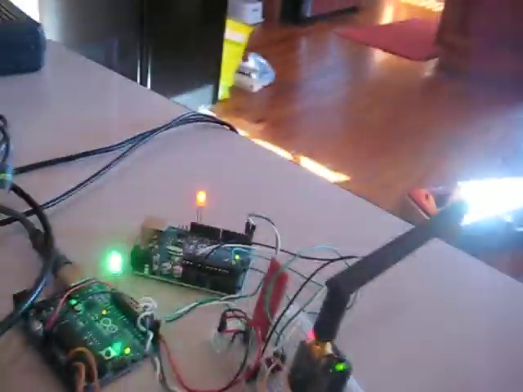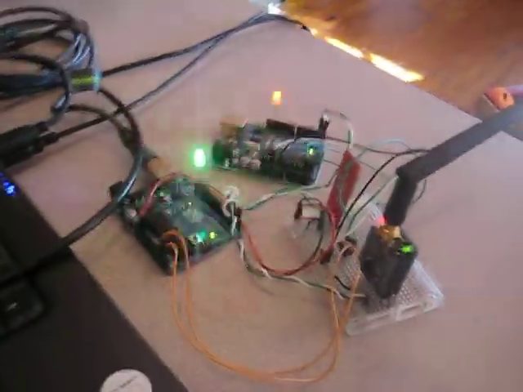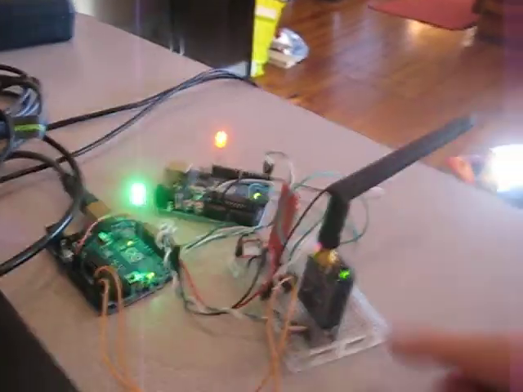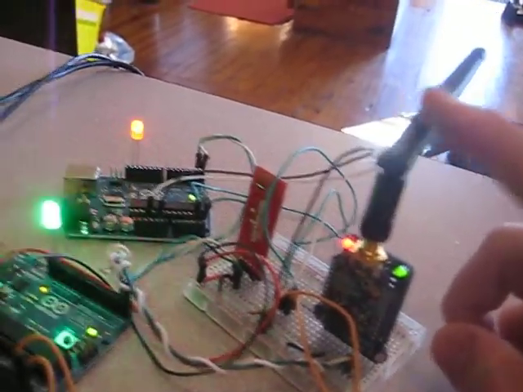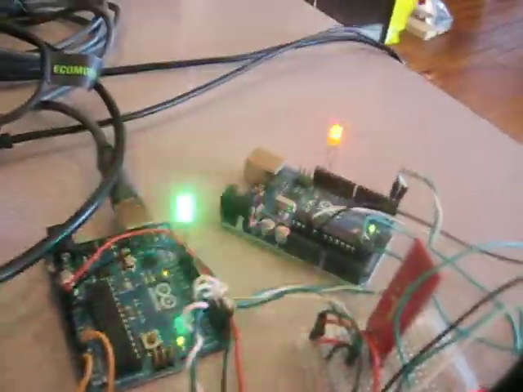Okay, so here's my basic setup for the QuadCopter UAV. What I have here is a basic ground station with two Arduinos. One of them is connected to an XBee radio, one is connected to a Bluetooth dongle, and this is the Android device which receives data through this Bluetooth dongle. Now I had to use two Arduinos because they only have one serial port each, and each of these requires a serial port.